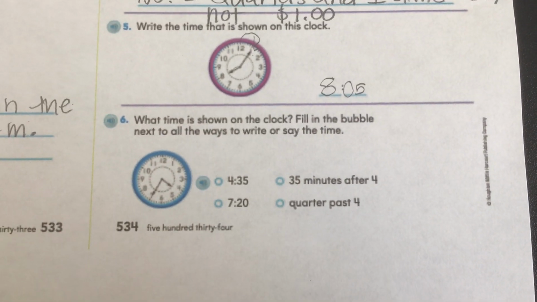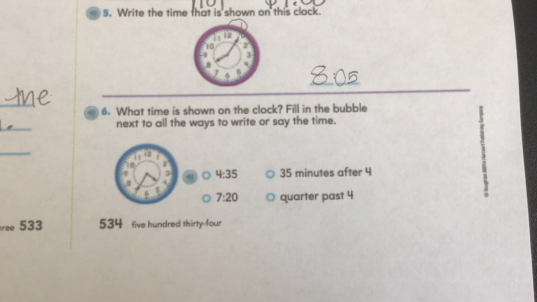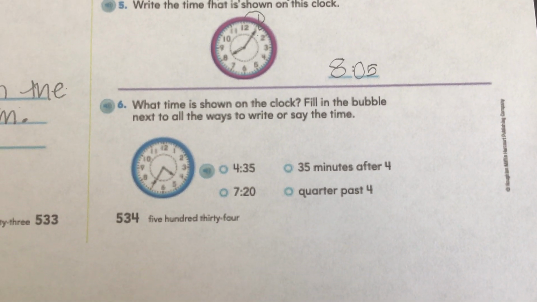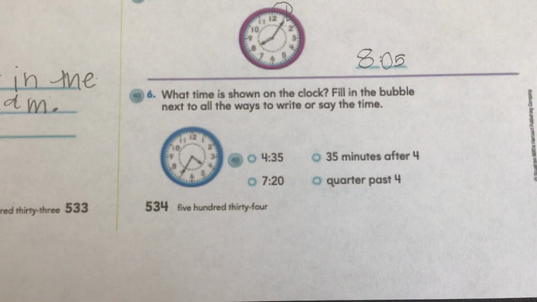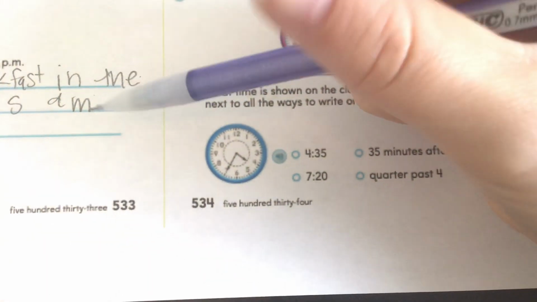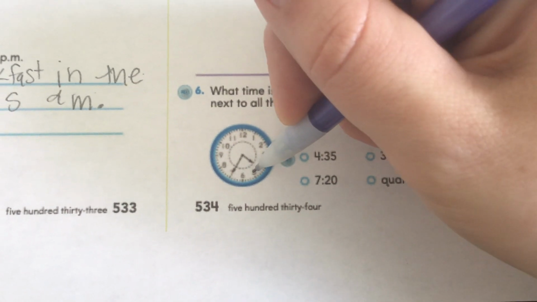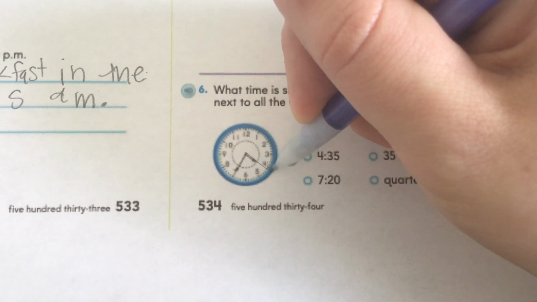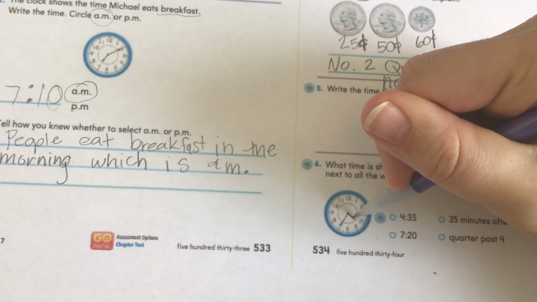Okay, the last one that we are going to do today is number 6. Number 6 says, what time is shown on the clock? Fill in the bubble next to all the ways to write or say the time. So let's see, we have this clock. Let's see where the hour hand is. I see that the hour hand is between the numbers 4 and 5. It's not directly pointing at 4. See how it's off just a little bit? Oh, I marked it. Let me erase that. Okay. It's not directly pointing at 4.